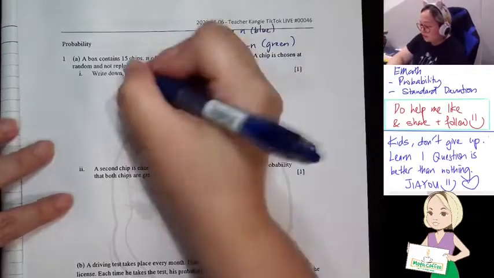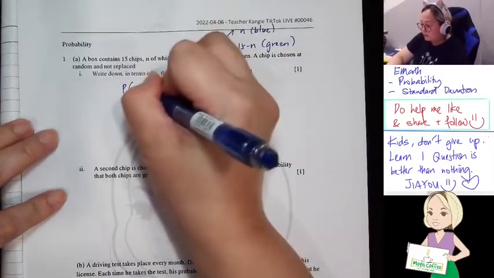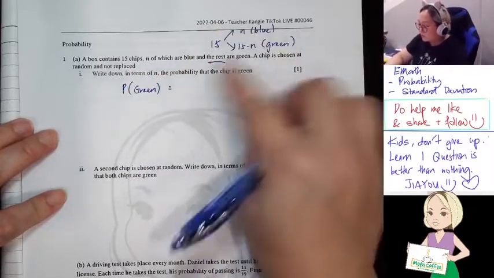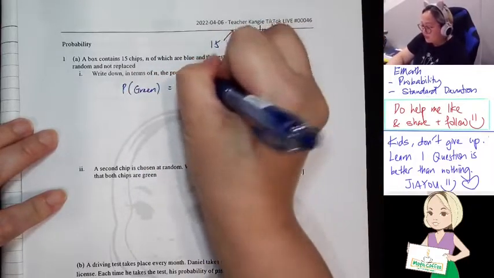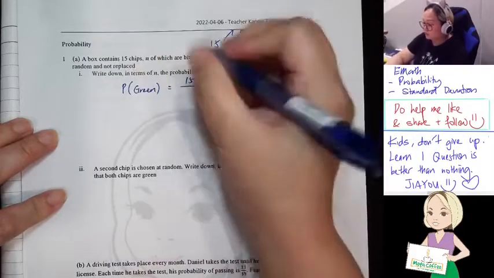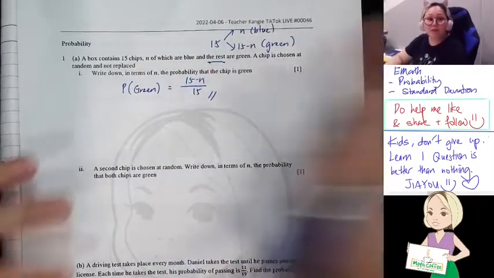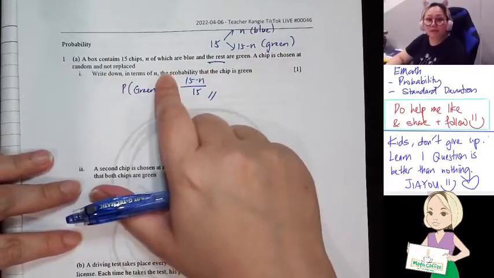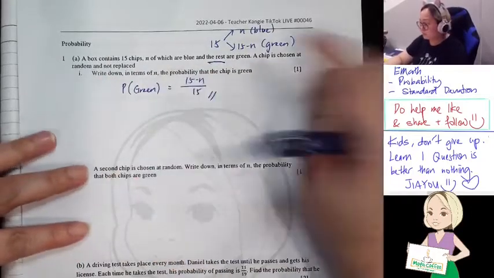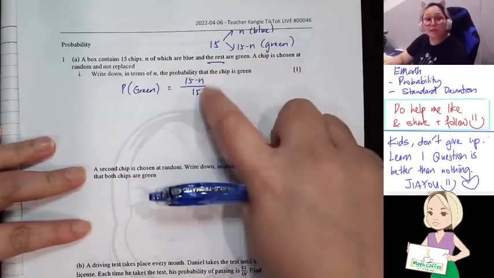So when they ask for the probability of getting a green, green is 15 minus n out of the total, which of course we know is 15. So this is the answer. It's not a number, it's fine, because they say write down in terms of n. So it's the green over the total.